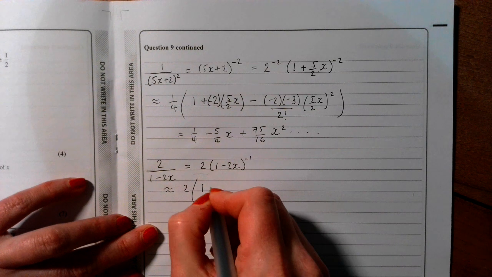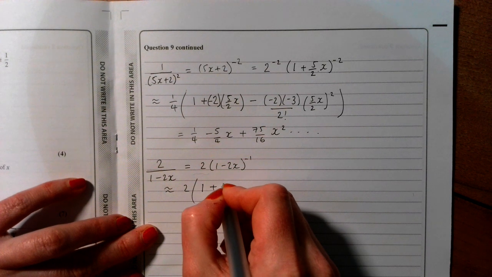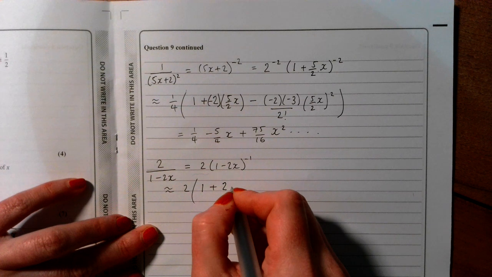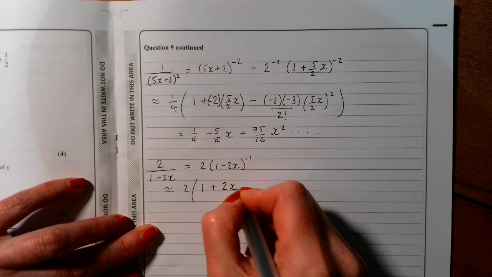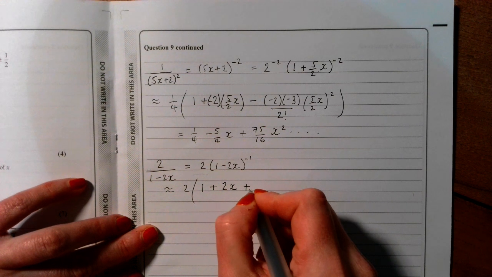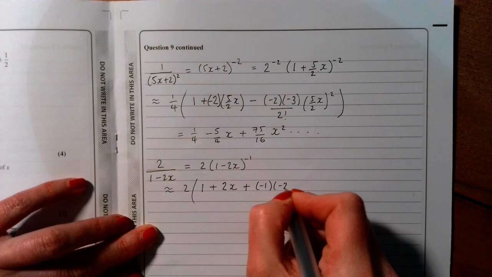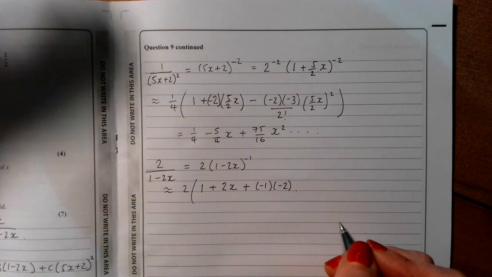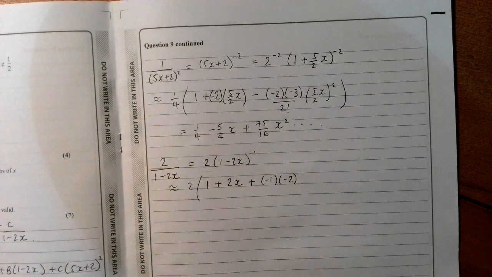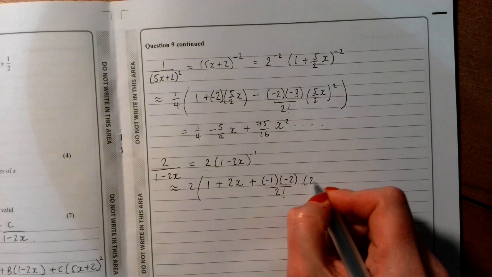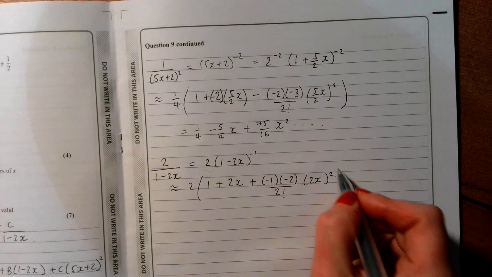So I get 1 plus 2x plus minus 1 minus 2 over 2 factorial, so 2x all squared.